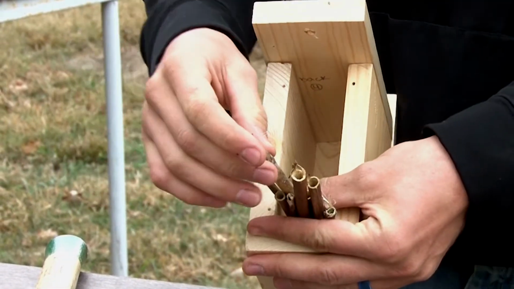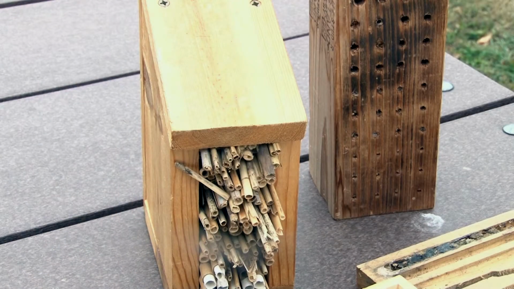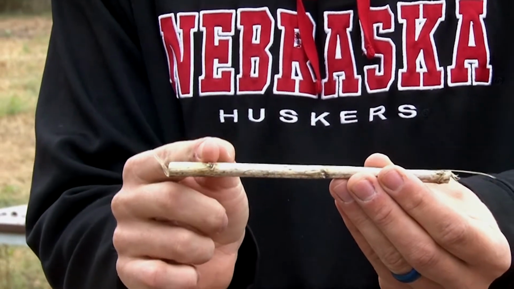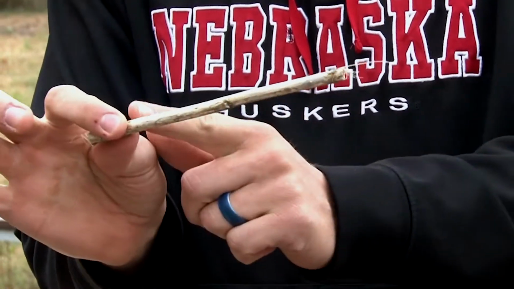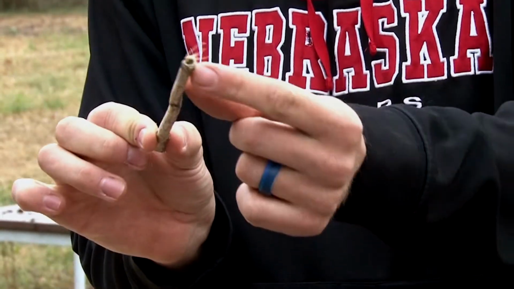So when I'm arranging the sticks and the hollow reeds to put inside of this nest, I'm going to make sure that when I've cut them, they have a nodule, usually where the leaves grow. That's basically going to be a back. And so when I trim them, I want to make sure that there's a nodule here, and then it's open and hollow to the front. You can see that right here.